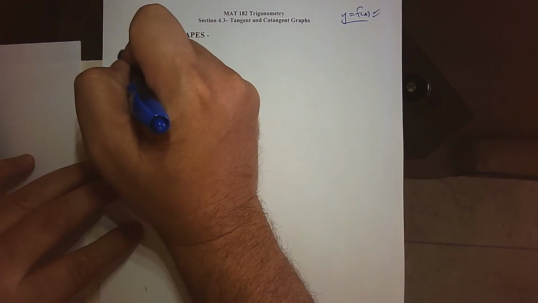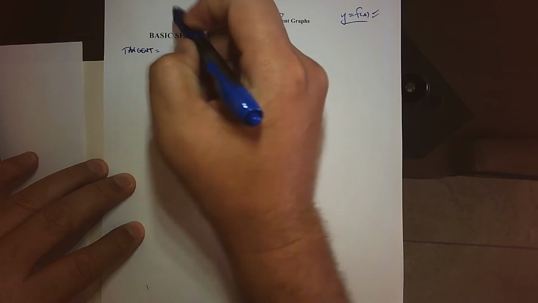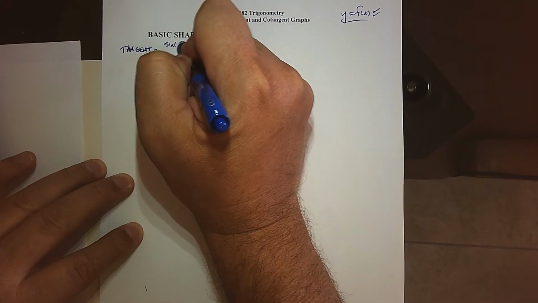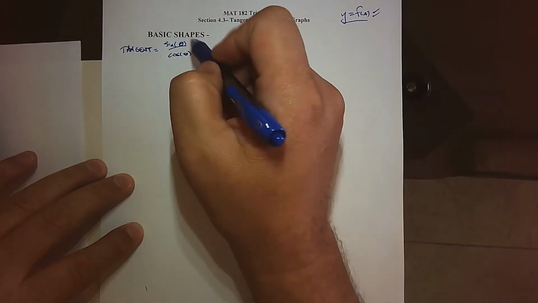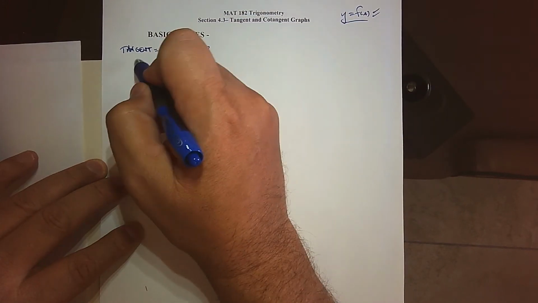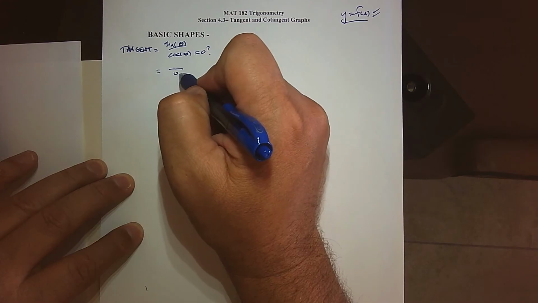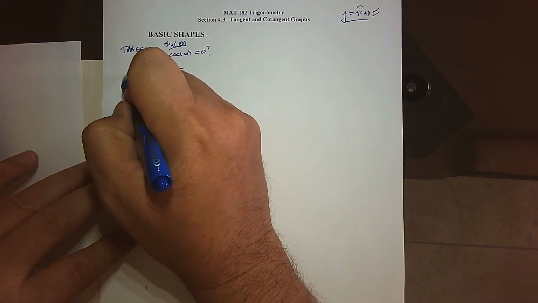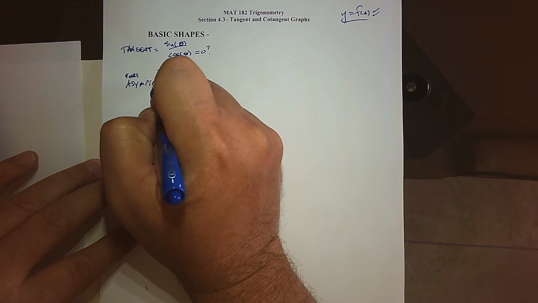So let's begin with tangent. And by definition, right, we know that it is sine of theta divided by cosine of theta. And right away we can see some problems, because when the cosine is equal to 0, what ends up happening is we end up with a division by 0, and that's not good, right? From our college algebra days, we usually had what are called vertical asymptotes occur when that happened.